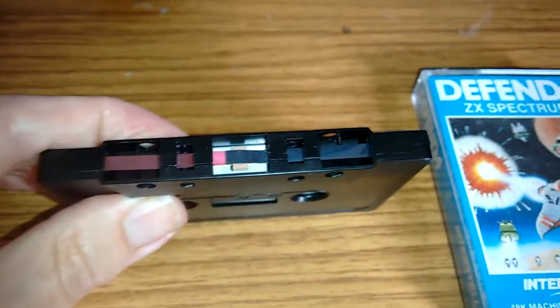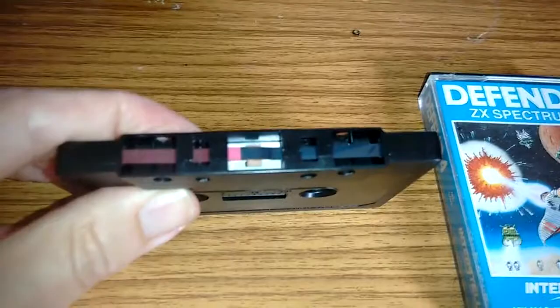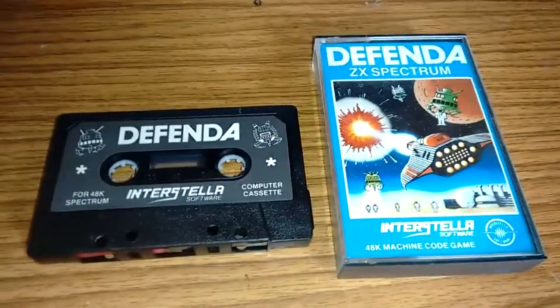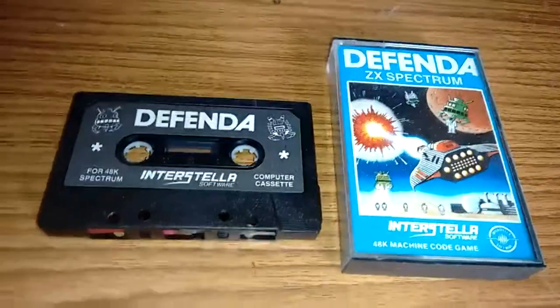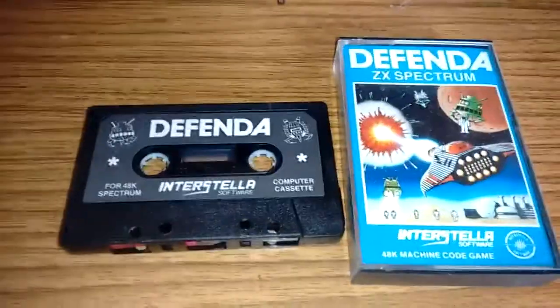There is a plastic leader, and then the darker tape is where it's got ferric oxide on it, which stores the information. Now, this is just a single game which I got in the 1980s, I think probably 1986, 1985, sometime like that, when I had a ZX Spectrum. That's what you used to use for storage then.